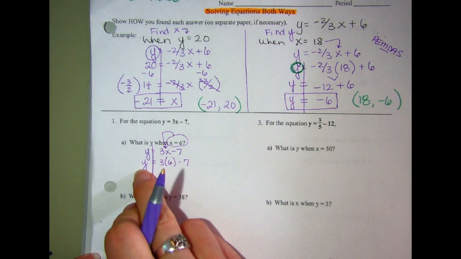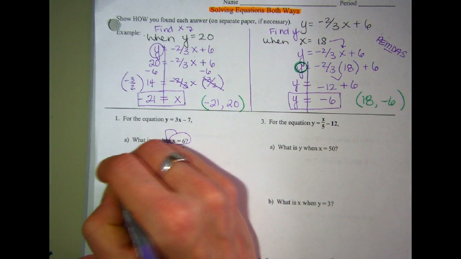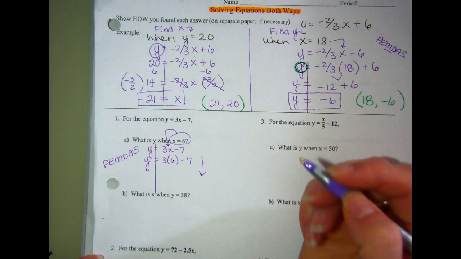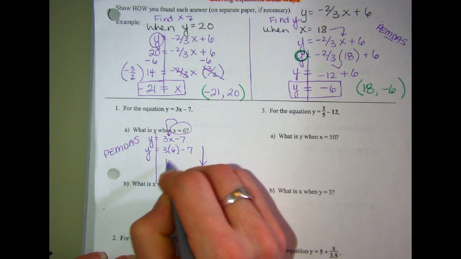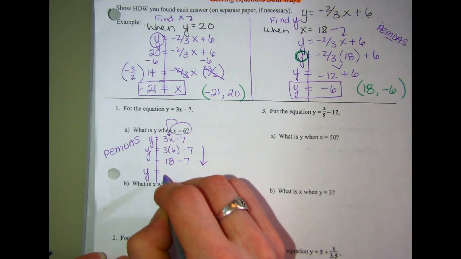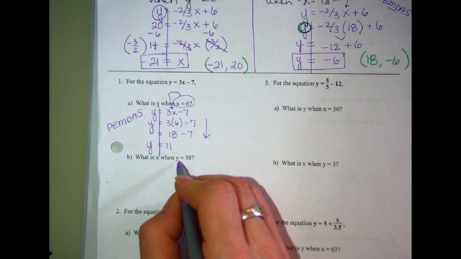Notice that my variable's all by itself already. When the variable's already by itself, we follow PEMDAS. Just do order of operations and work this out and get an answer. So multiplication before subtraction, this would be 18 minus 7, and 18 minus 7 is 11. That's it.